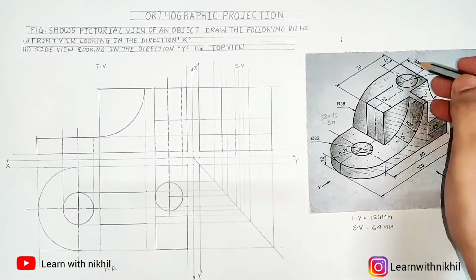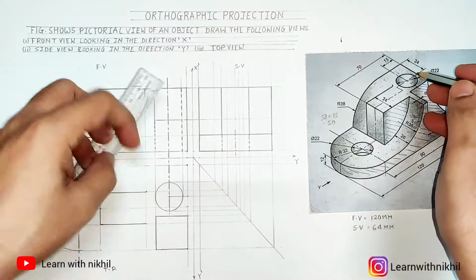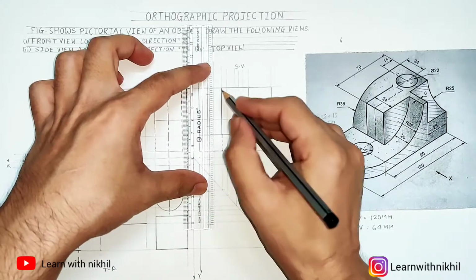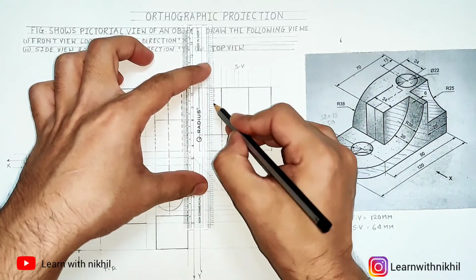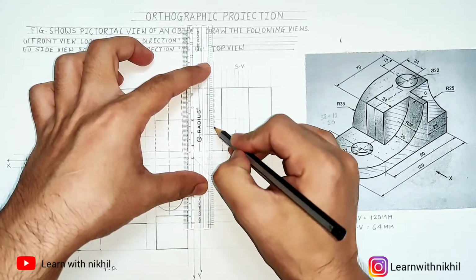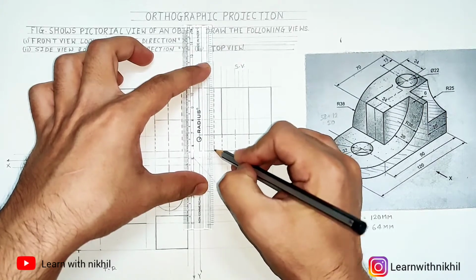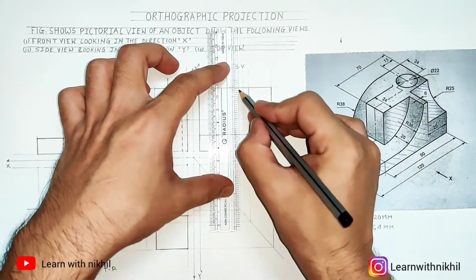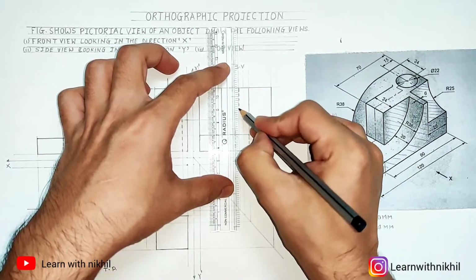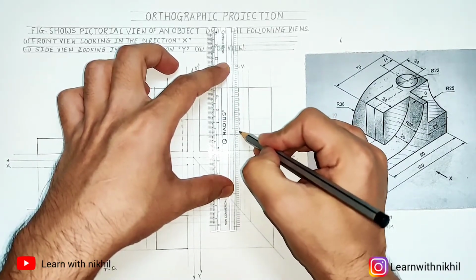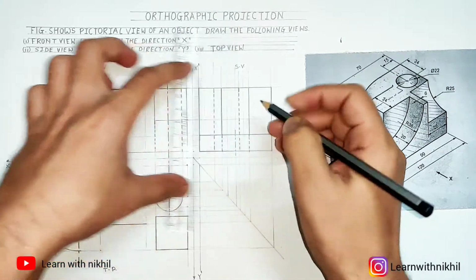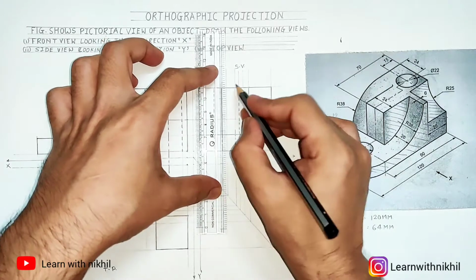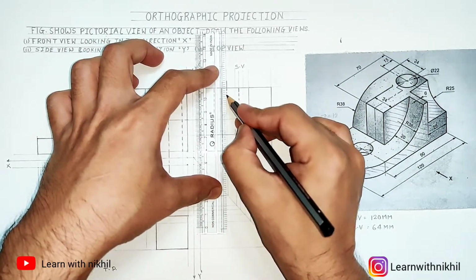Also, this circle is hidden in the side view as well. So taking its projection, it is a total hole drilled from top to bottom. So we'll mark dotted lines starting from the top to the bottom. And the projection, marking the center circle line.